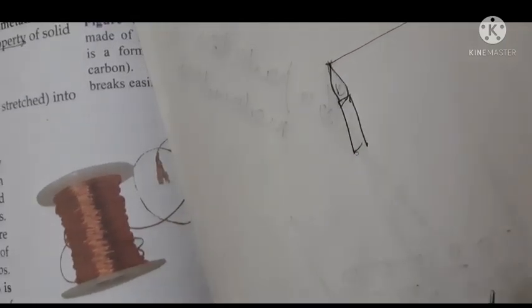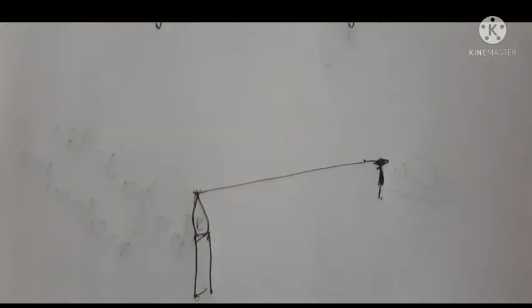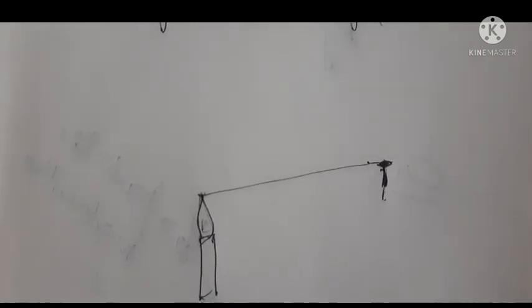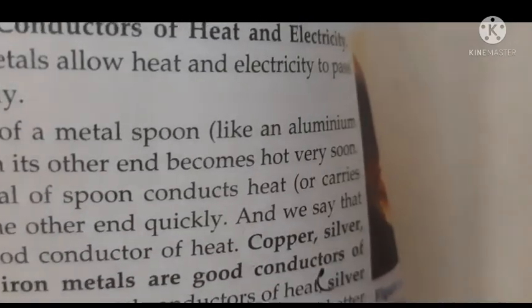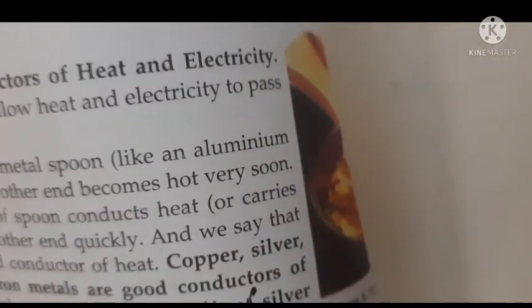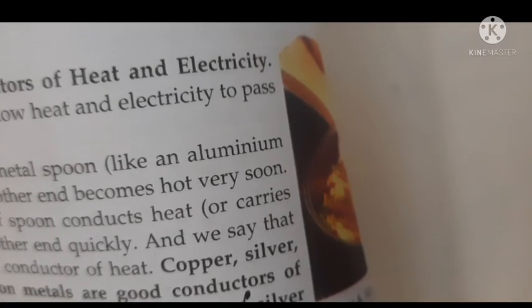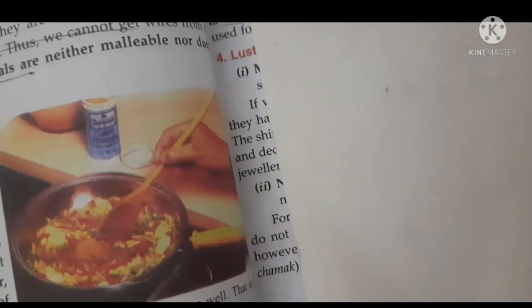So metals are good conductors of heat and electricity. Even if you keep a spoon in hot water, after some time you will find that the other end also becomes hot. Why? Because the spoon gets heated up by the hot water and transfers that heat to the other end. So copper, silver, gold, aluminum and iron metals are good conductors of heat. Though all metals are good conductors of heat, the level of conductivity differs. Okay, understood?